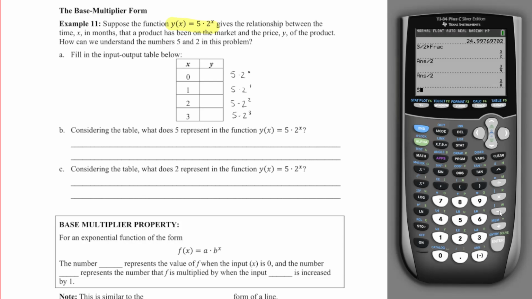And I'm just going to completely naively do this on the calculator. So when x is 0, y is 5. When x is 1, y is 10. When x is 2, y is 20. When x is 3, y is 40.